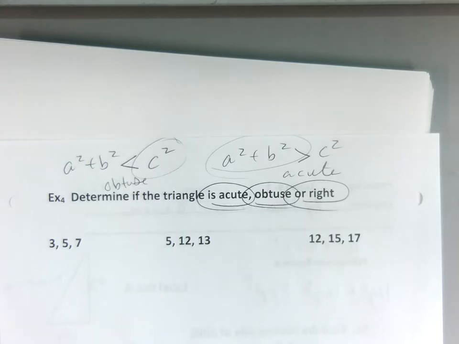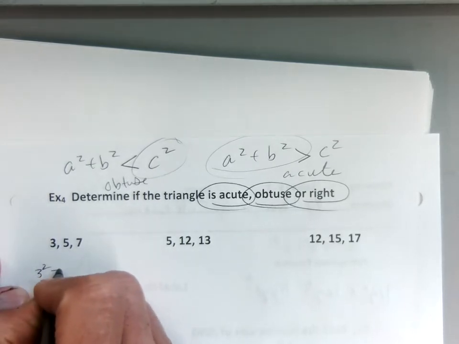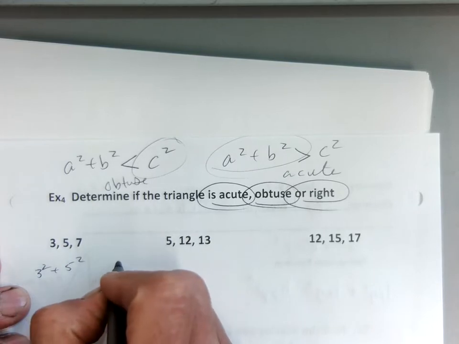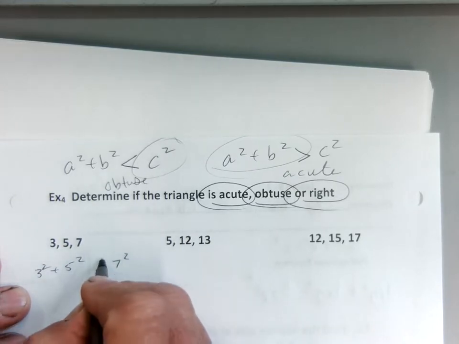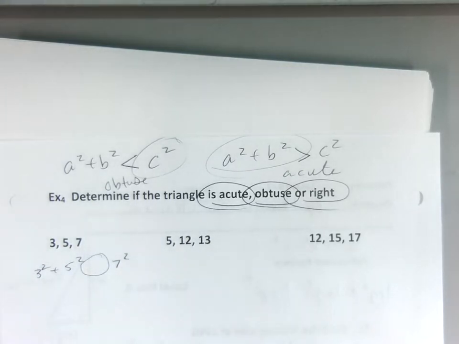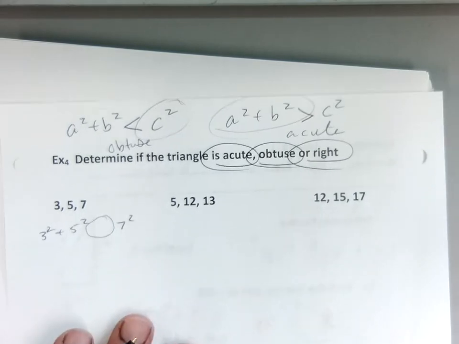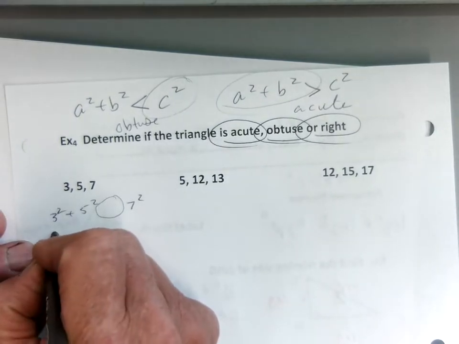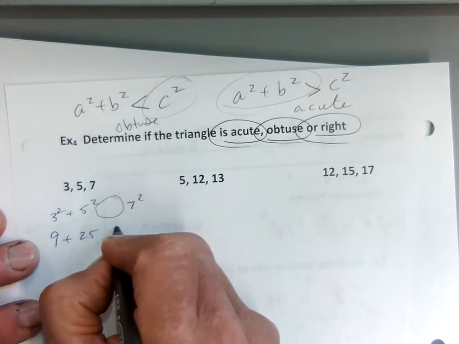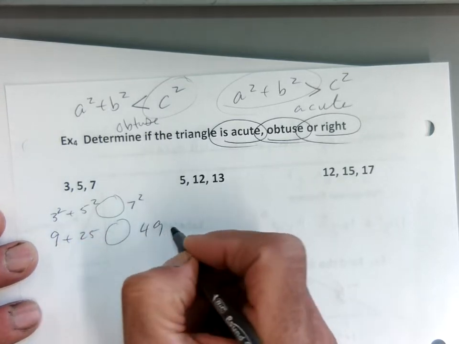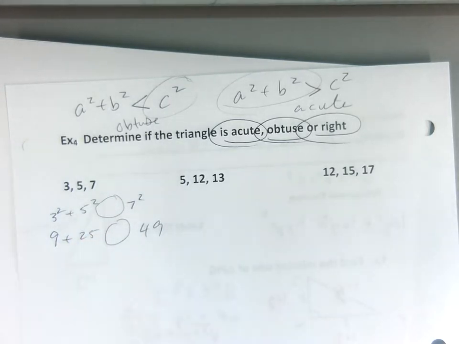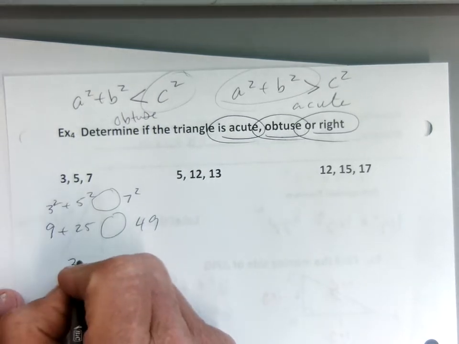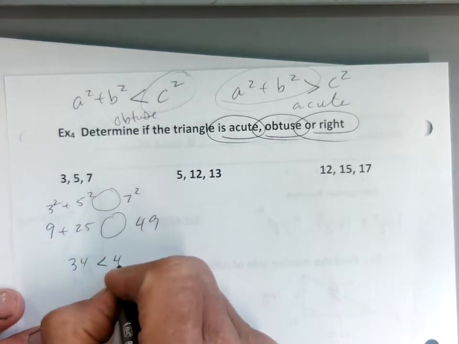Okay, so let's try it. 3 squared plus 5 squared, and I'll do 7 squared, okay? So I'm leaving the symbol open for right now. I don't know what the symbol's going to be, but I'm leaving it open, okay? 9 plus 25, 49, right? Let's see here. What's 9 plus 25? That's 34. So 34 is less than 49, right?